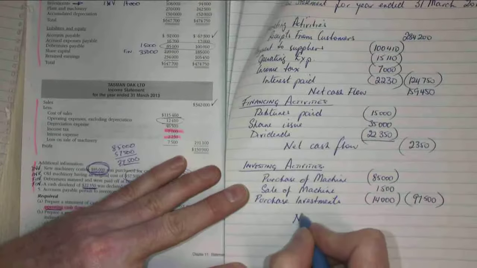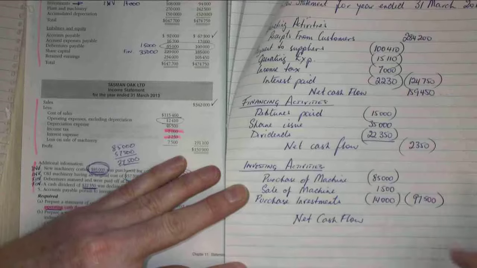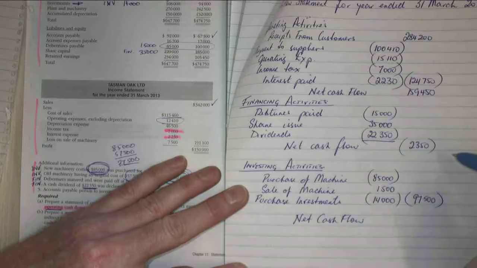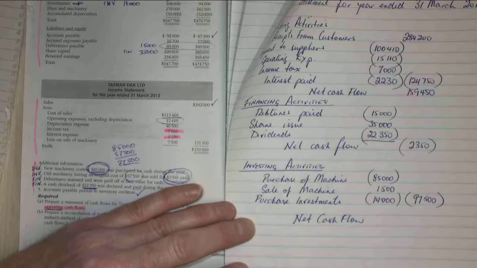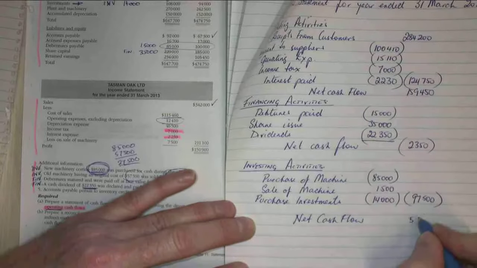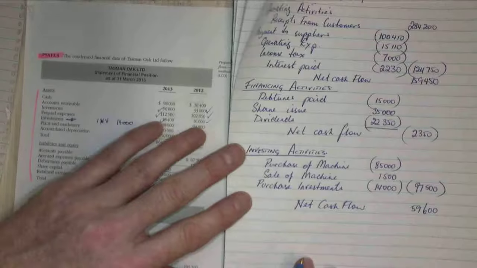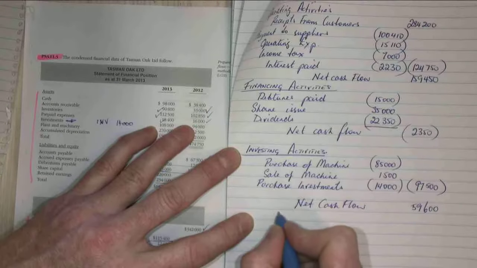What's my net cash flow from all my activities? So 159, 97,500, and what's the other one? 2,350. Who's fast on the calculator? 59,600. That is fast on the calculator. Now, litmus test. My opening cash balance goes into it.